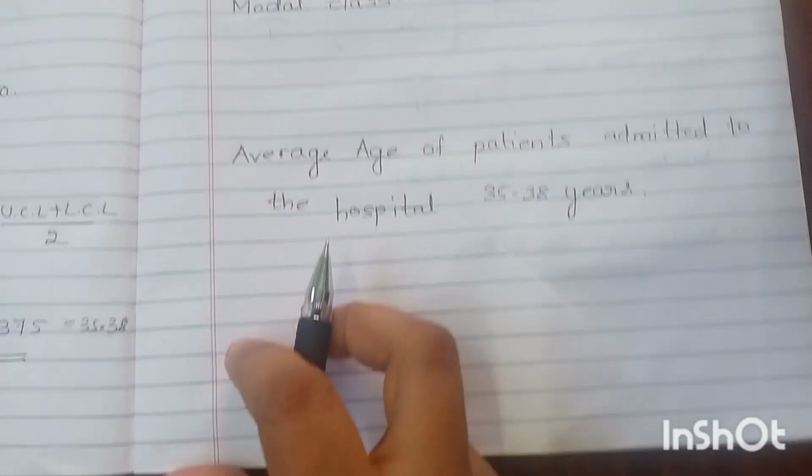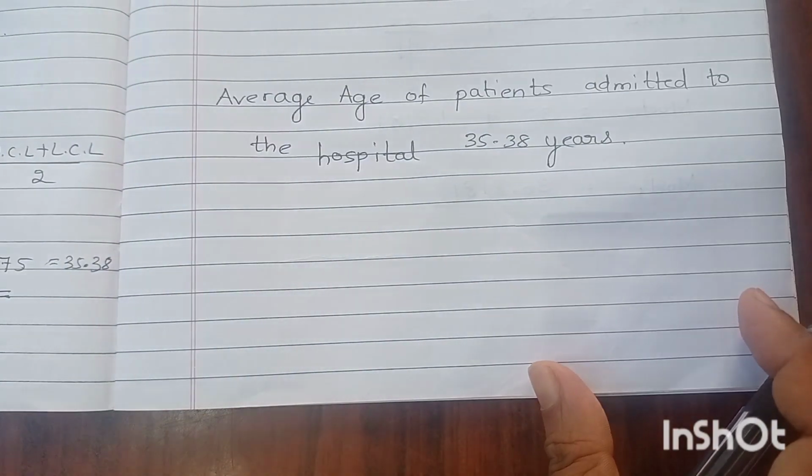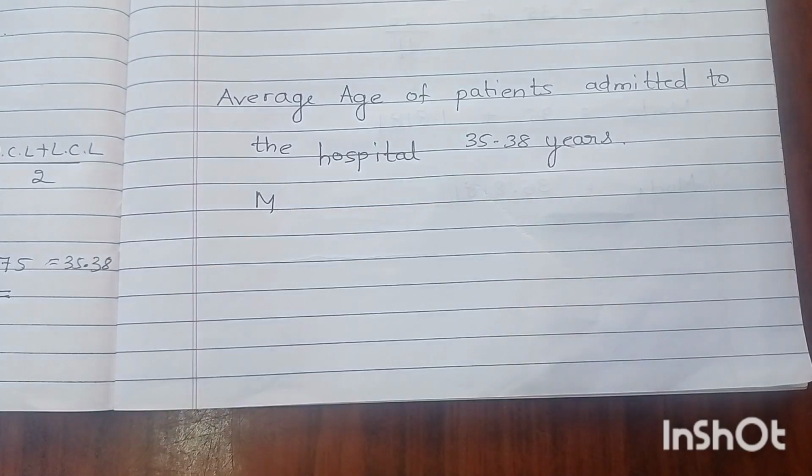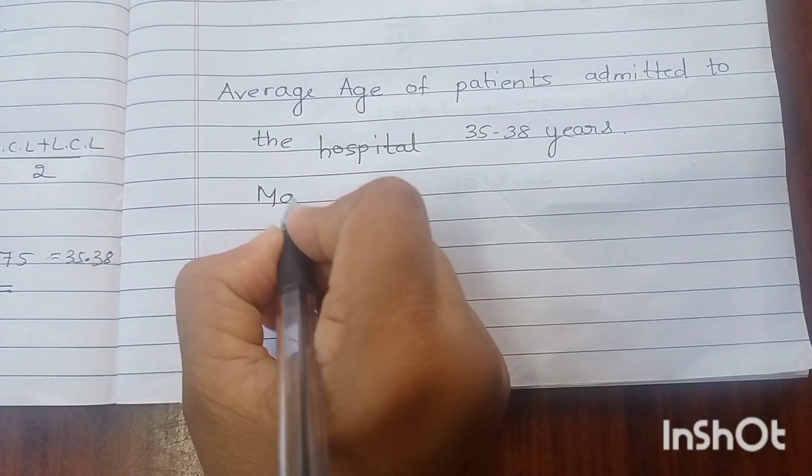Now let us write the interpretation for mode. We know that mode represents the maximum number.